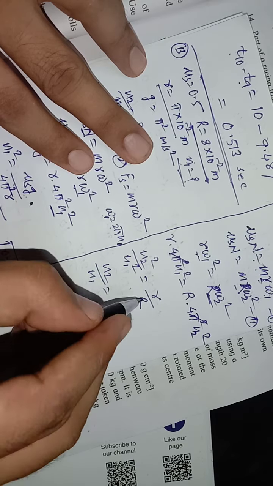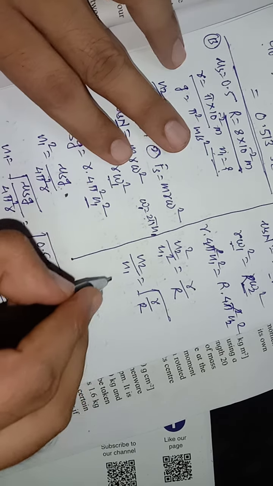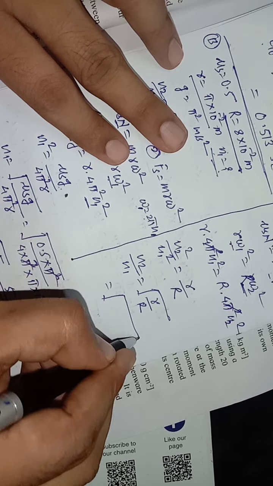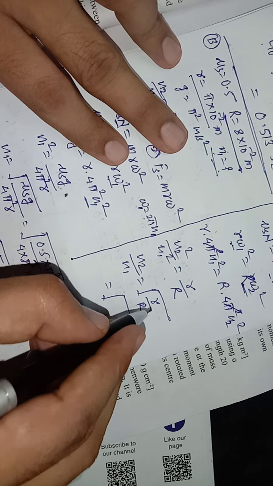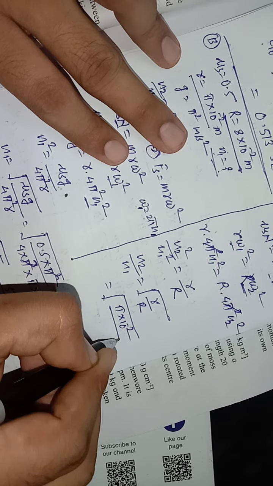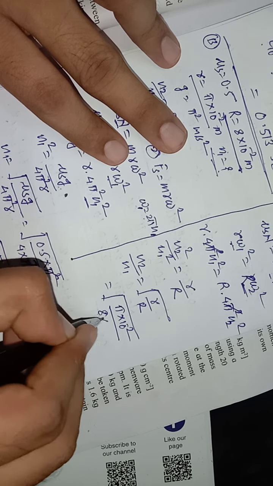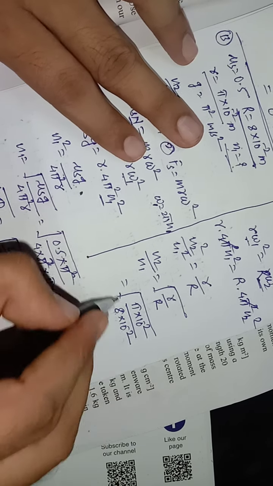Take the square roots of both sides, so we can write small r upon capital R. Both values are given here, so small r is equal to what? That is pi into 10 raised to minus 2, that is given, and capital R also is given, that is 8 into 10 raised to minus 2.